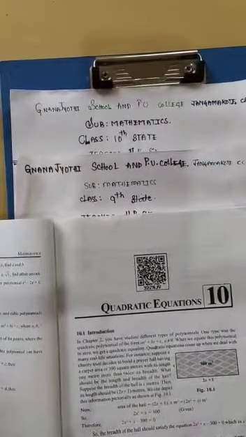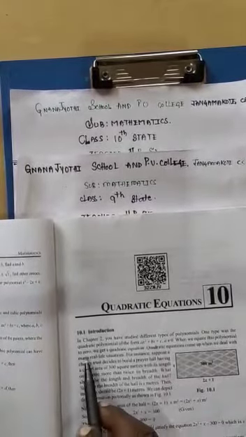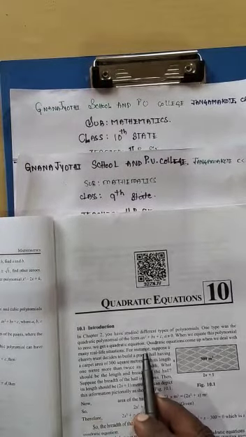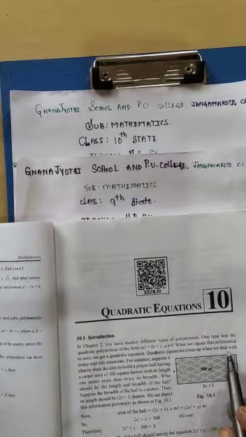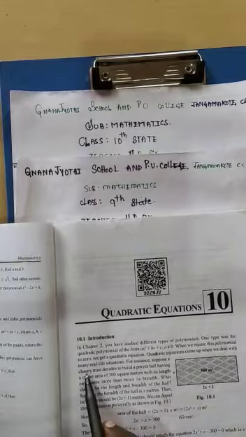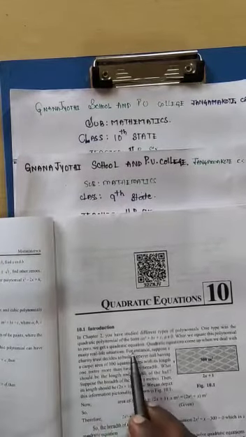When we equate this polynomial to 0, we get a quadratic equation. Quadratic equations come up when we deal with many real life situations.